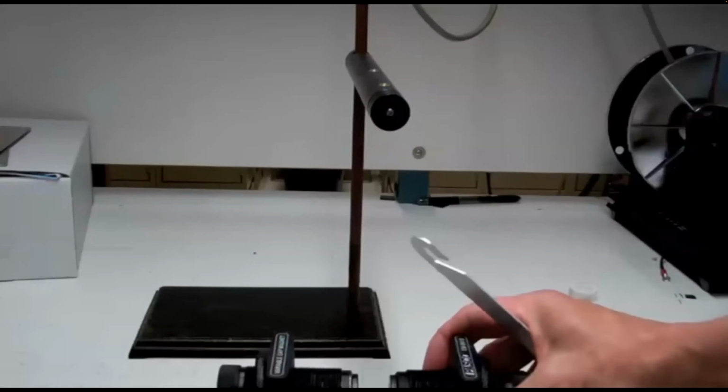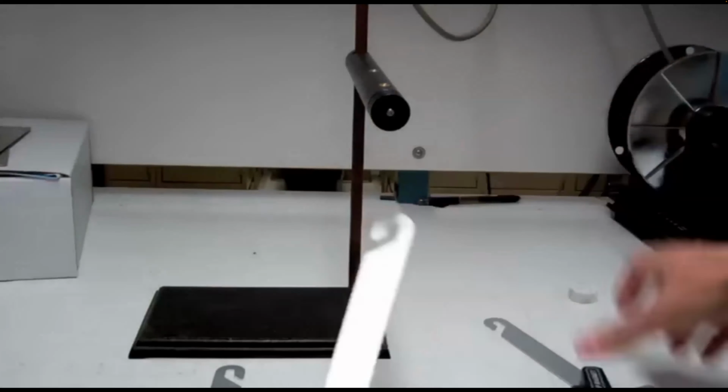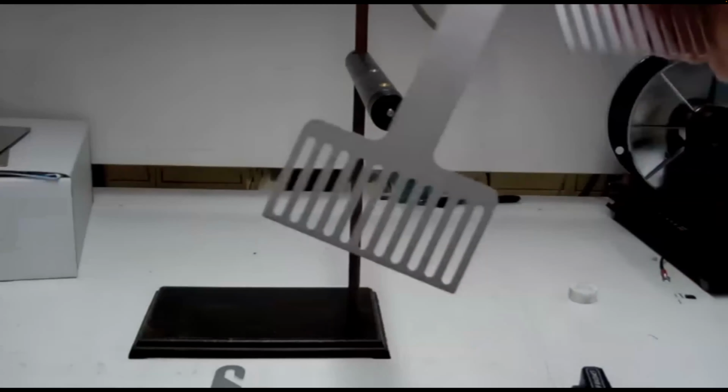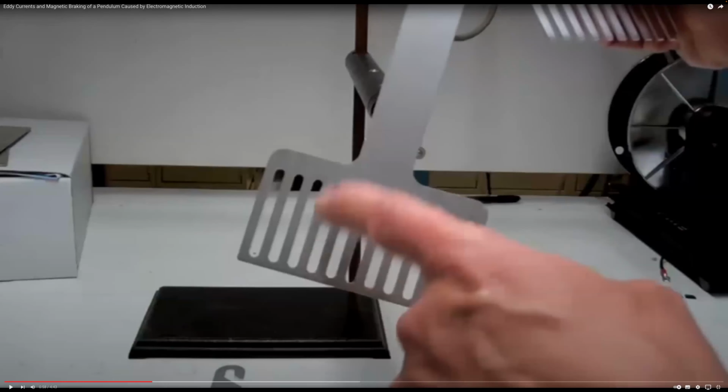So this is the one I told you. This is the one with slots, and the third one has a comb-like structure. Okay, so he is going to pass all these three aluminum plates through this magnetic field.